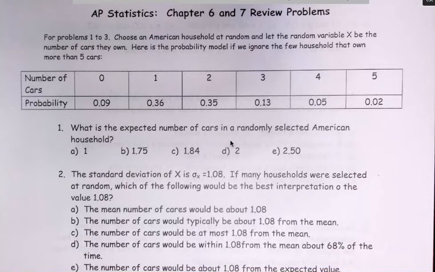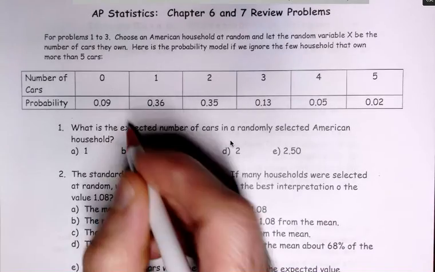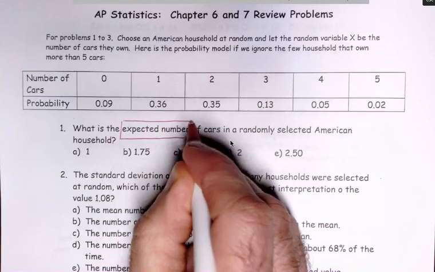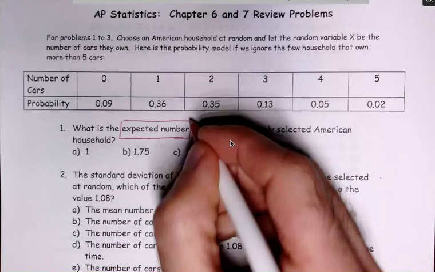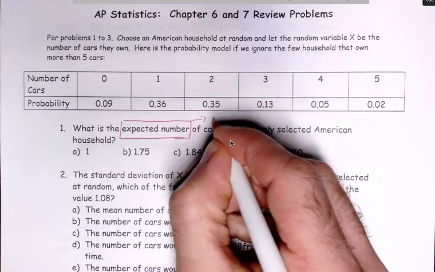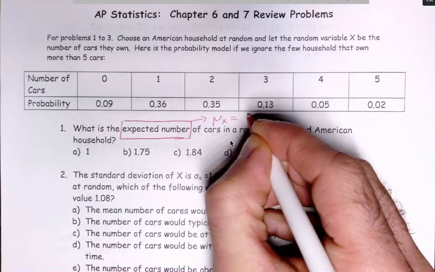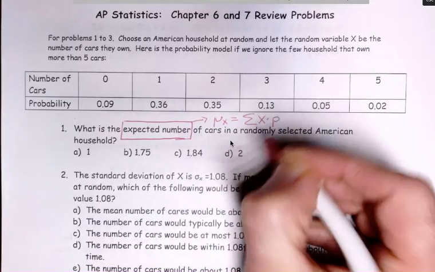Hi guys, let me take a few minutes to take you through the first three multiple choice questions. Number one, what is the expected number of cars in a randomly selected American household? So the key is this expression right here, expected number. That's the same thing as the expected value, or mu. So what we want to calculate is the sum of every outcome multiplied by its probability.